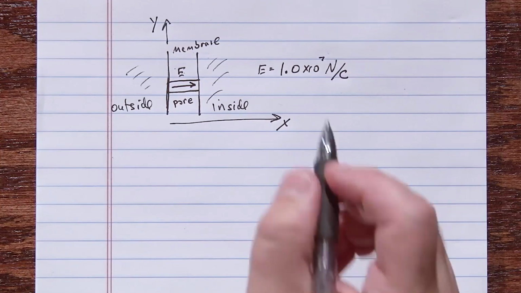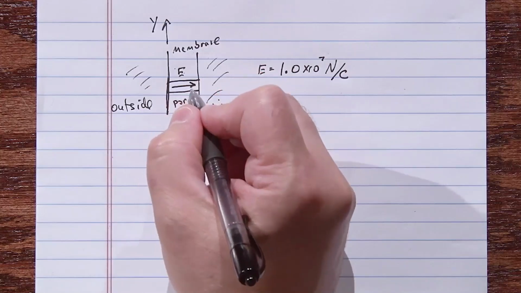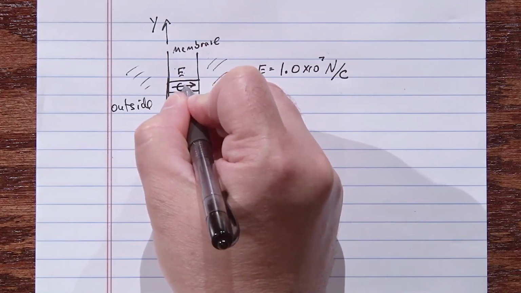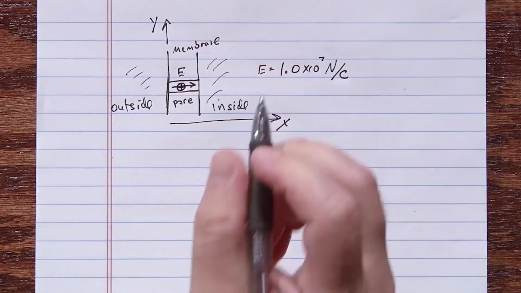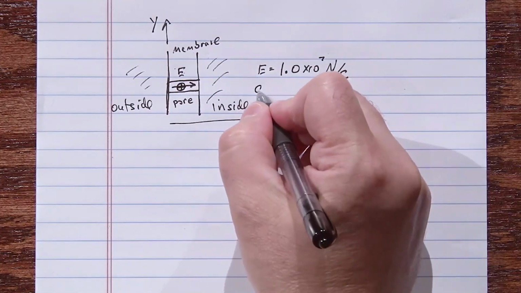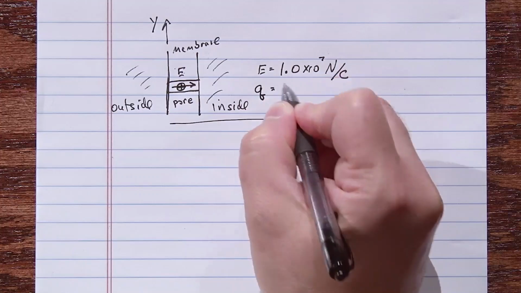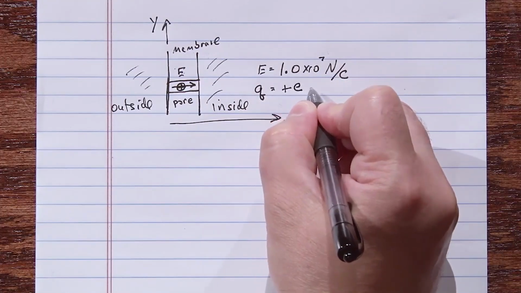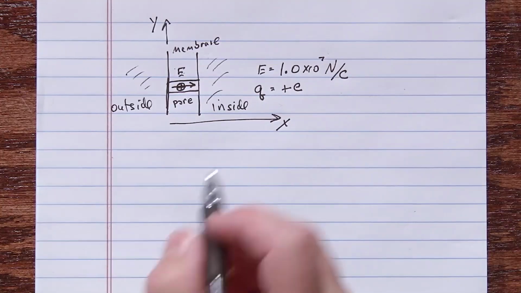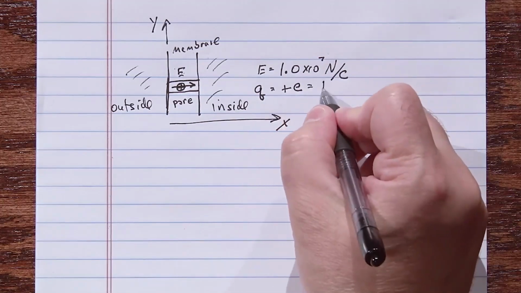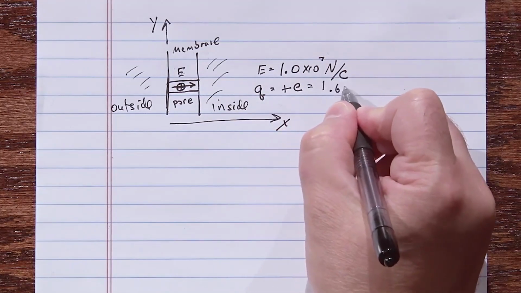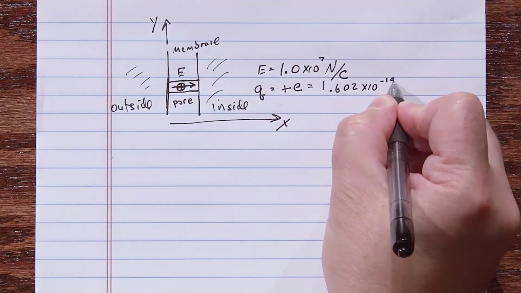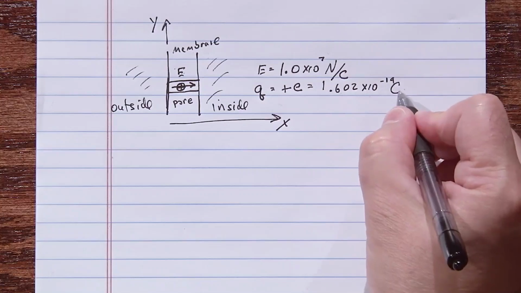And we have a sodium ion. I'll draw that in the pore. There we go. And the charge on the sodium ion is plus e, which is equal to 1.602 times 10 to the minus 19 coulombs.